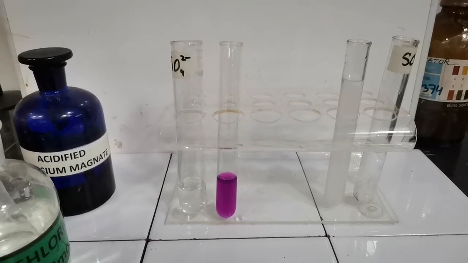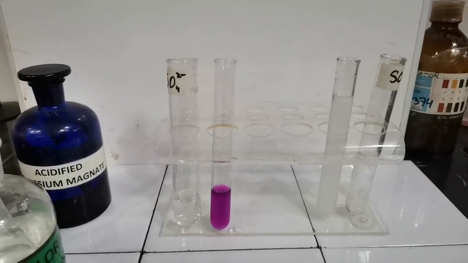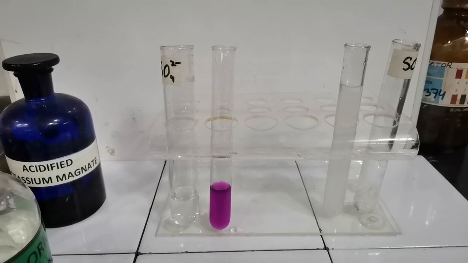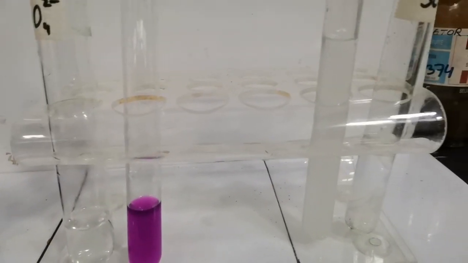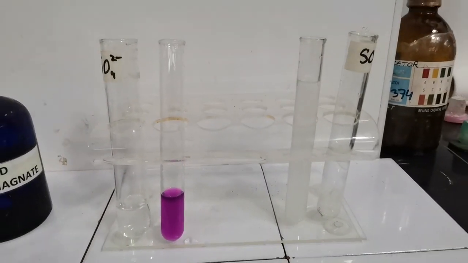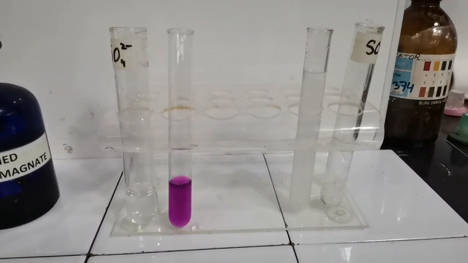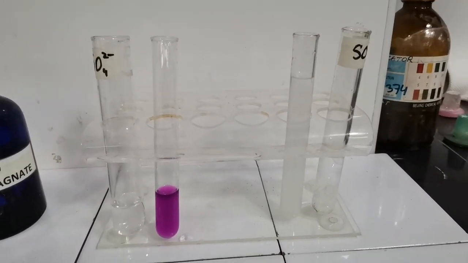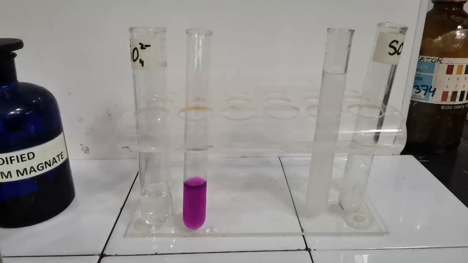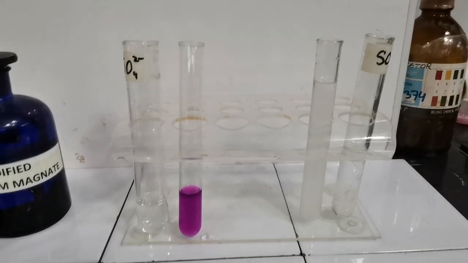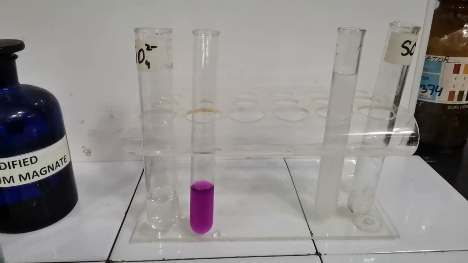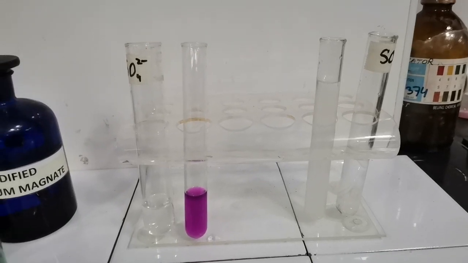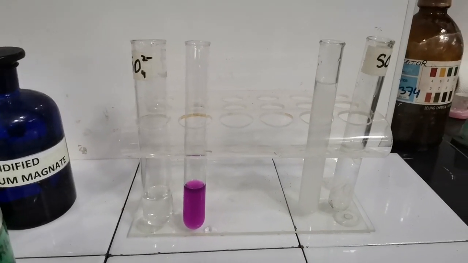The next difference is when we add KMnO4, the purple color does not discharge in sulfates, but it does discharge in sulfites because sulfite ions are oxidized to sulfate. Then we test for sulfates again in the tube containing sulfite by adding barium chloride. We get a white precipitate forming, and then we add HCl, and that white precipitate does not dissolve. So these are the confirmatory tests for sulfates and sulfites.